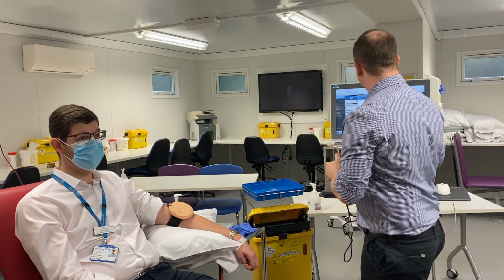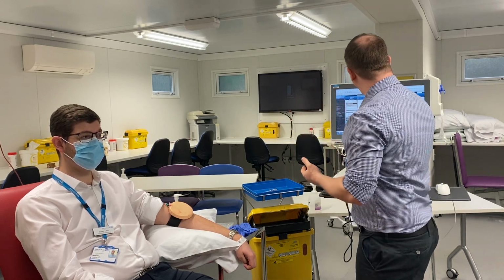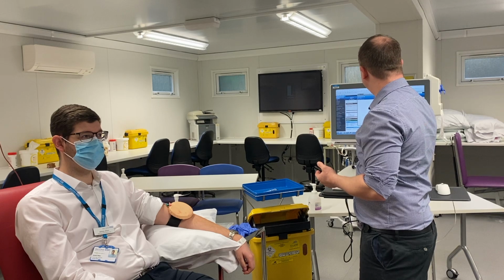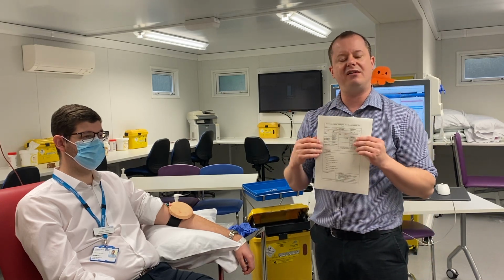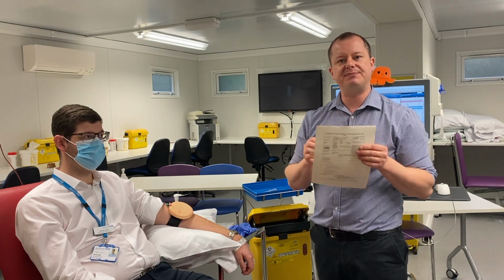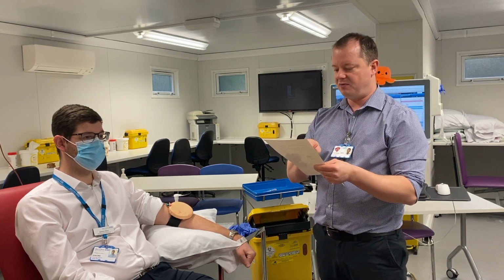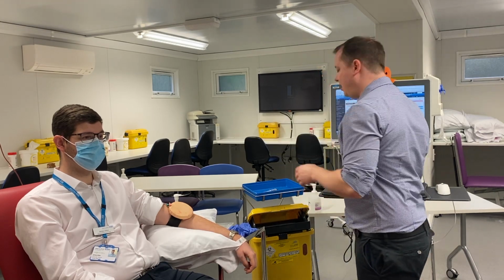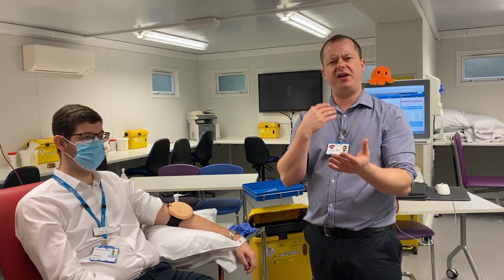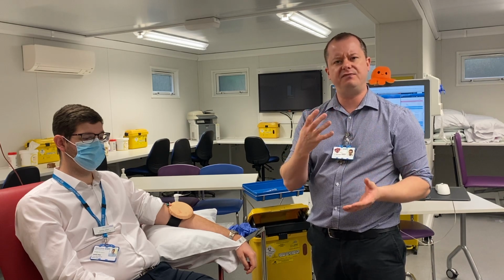Okay, brilliant. So I can then check that name and date of birth on the computer: SimDemo1, 1st January 1968. But because I'm taking a blood transfusion sample as well, I need to check that information on this paper form. So SimDemo1, 1st January 1968. That's brilliant. A verbal check isn't enough, we need to do a visual check as well.